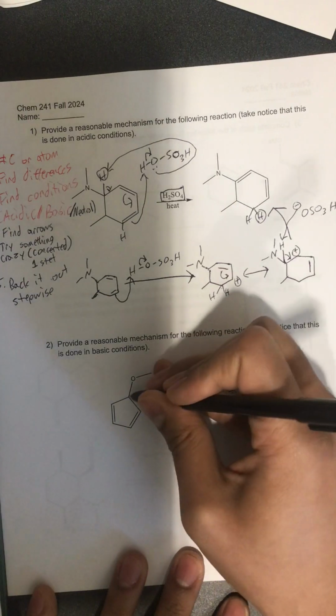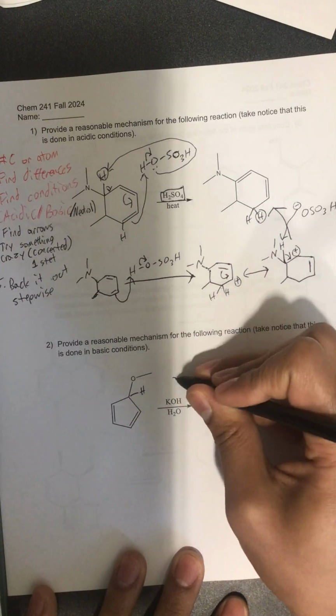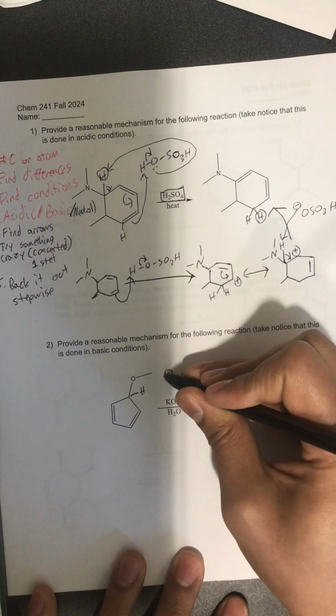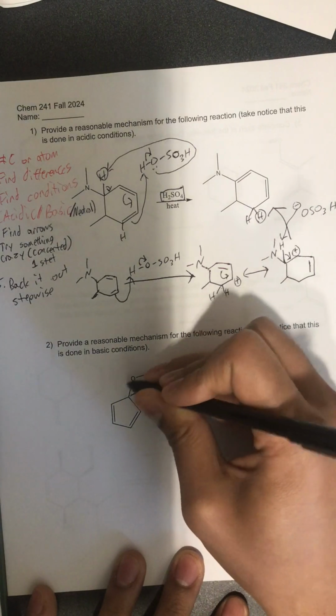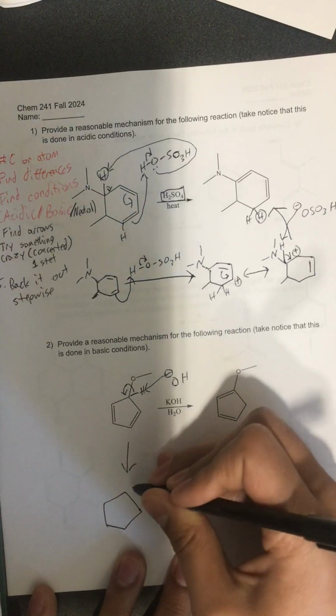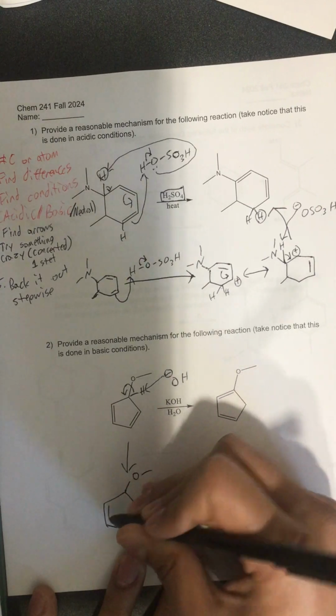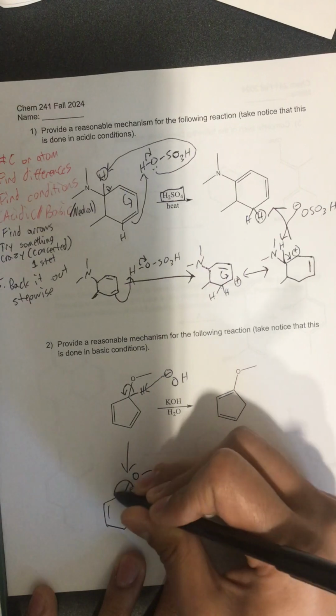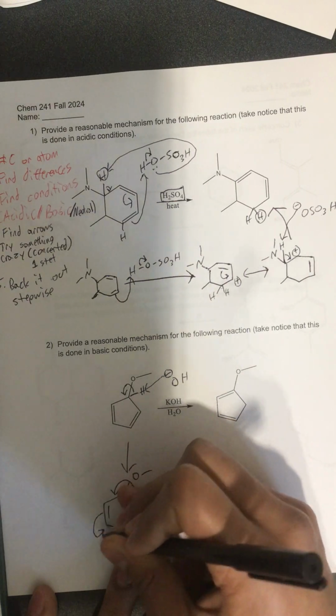All right, in base, since I'm in base here, remember that the potassium just falls off as K+. So I'm going to take this proton for step 1. Then I'm going to draw the first resonance structure.